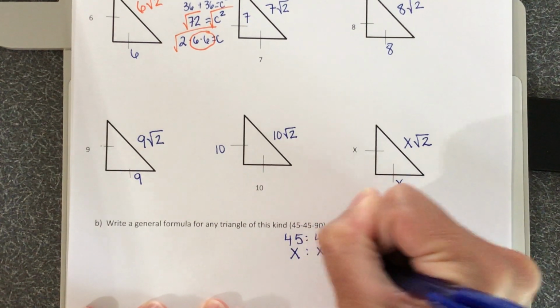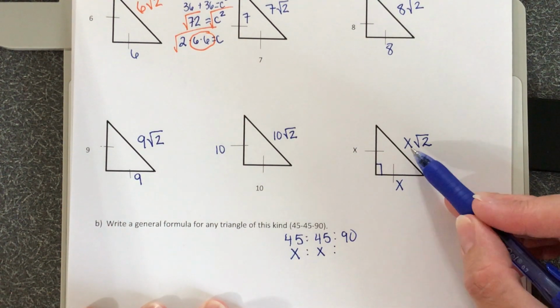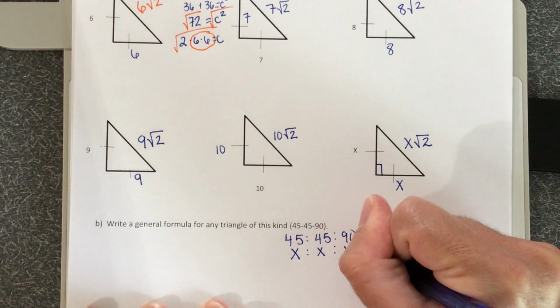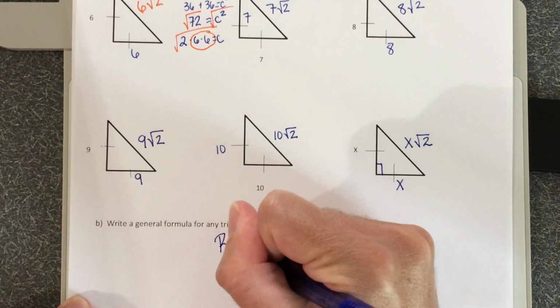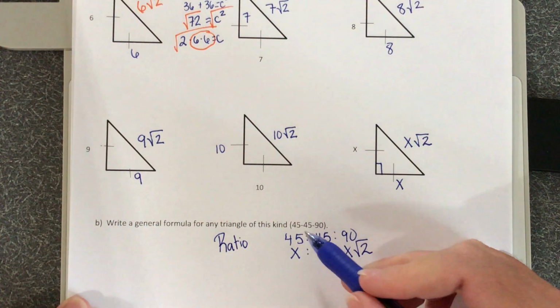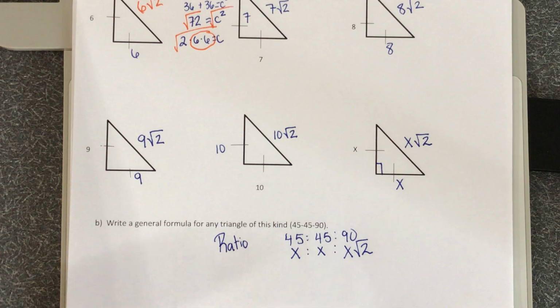x, x, and the side length that is opposite of the right angle, the hypotenuse, is always going to be x times the square root of 2. What we've just created is a ratio comparing the angles of a triangle to the sides of the triangle. x, x, x times the square root of 2. So we have just come up with a ratio that goes with an isosceles right triangle. When you have a 45, 45, 90, you can always use the ratio x, x, x times the square root of 2.